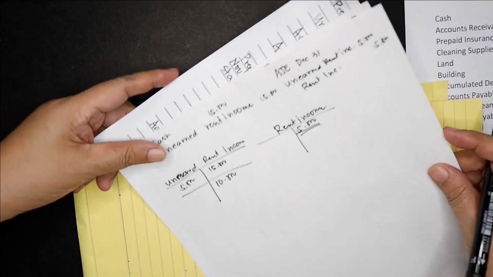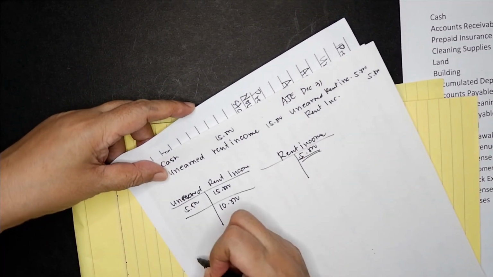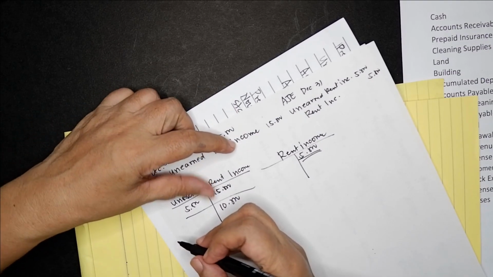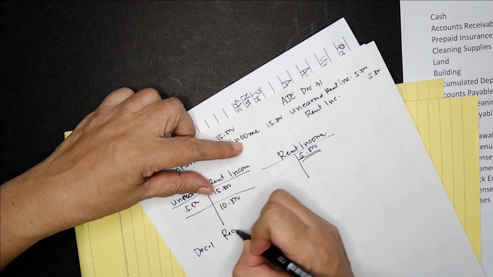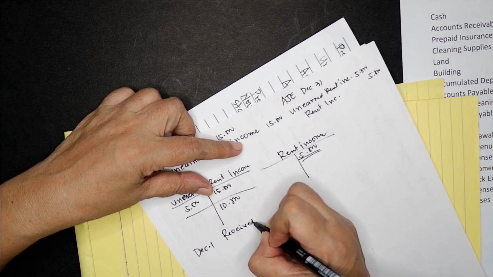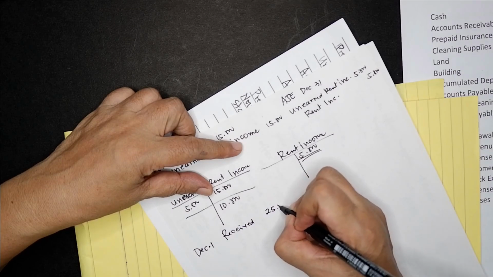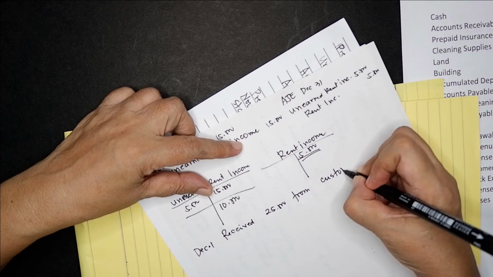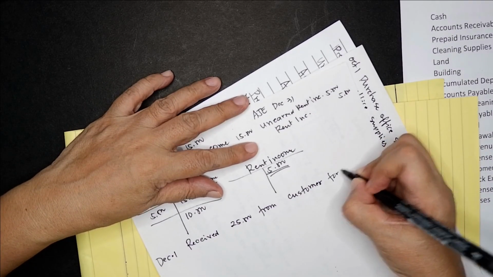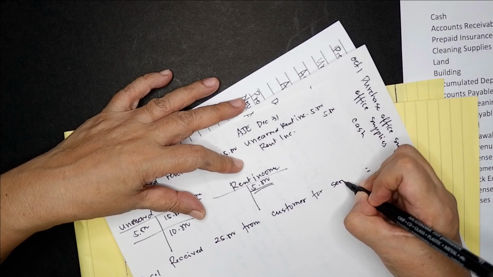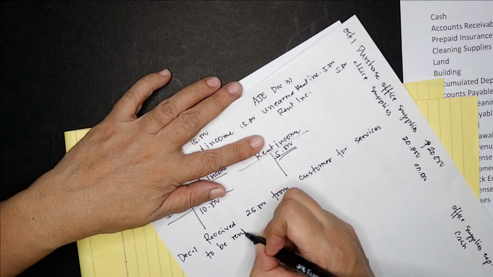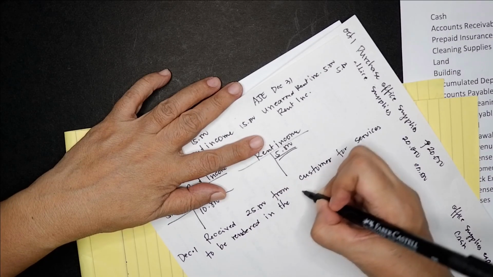Let us have another example. We have December 1. Received 25,000 from customer for services to be rendered in the future.